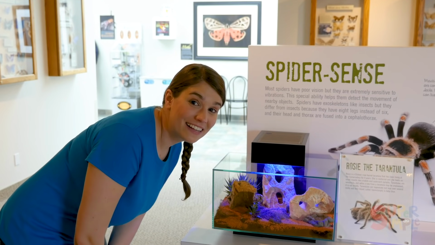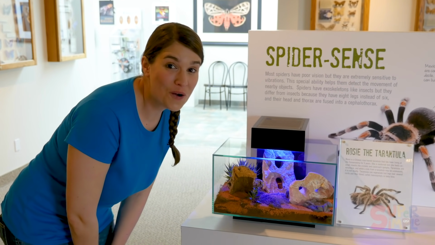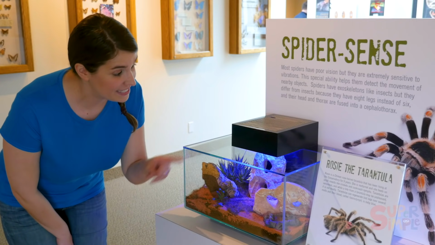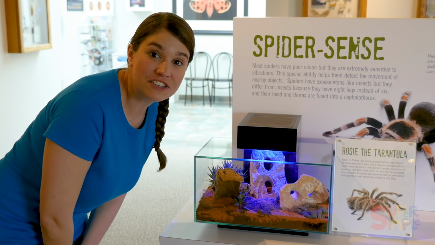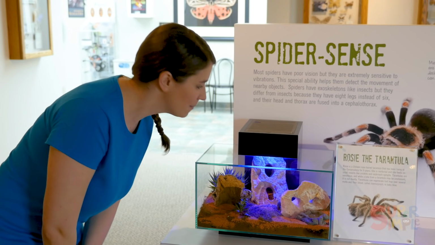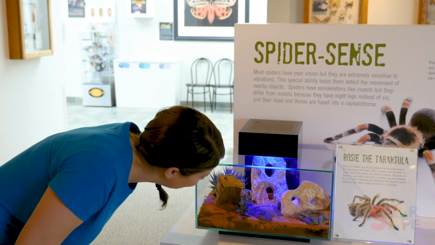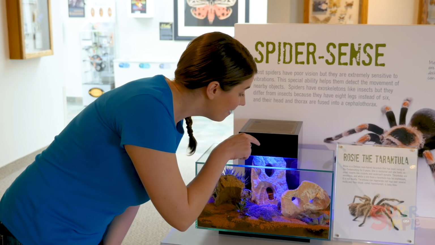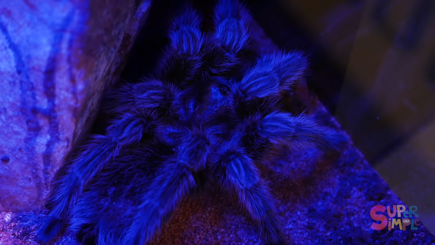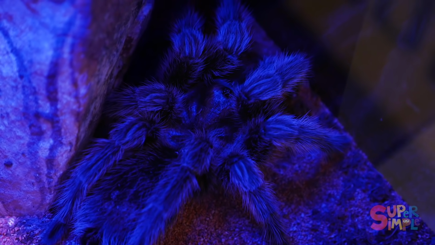In here lives a tarantula named Rosie. A tarantula is a kind of spider. It says she's been living here for 9 years, and some tarantulas can live to be 30 years old. Wow. Let's see if we can find her. Where are you, Rosie? There she is. She's hanging out in the back, behind a rock, hiding. Hi, Rosie.